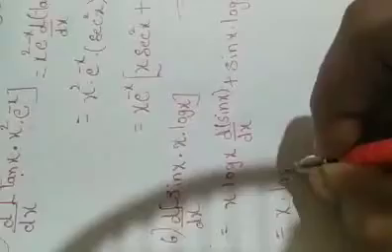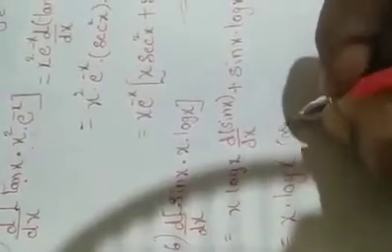X into log x. The derivative of sin x is cos x, plus keep the sin x and log x as it is. Derivative of x is 1, plus now keep the sin x and x as it is. Derivative of log x is 1 by x.